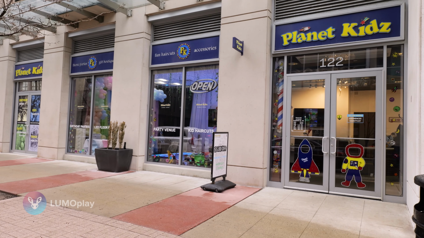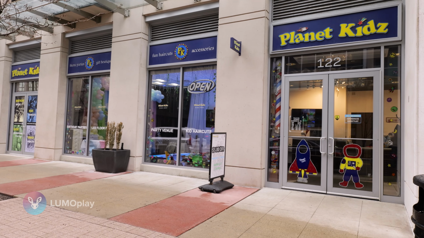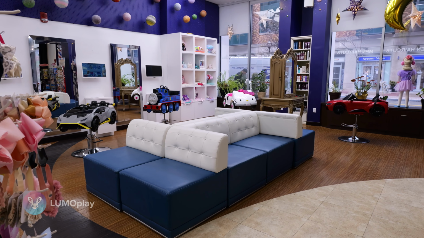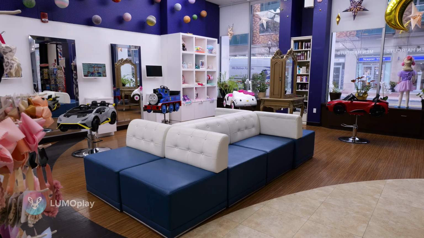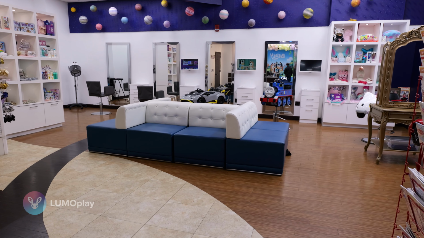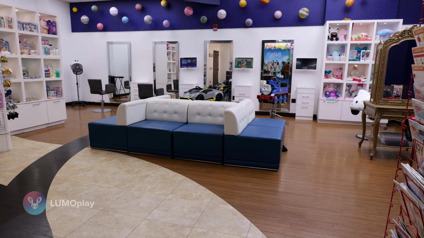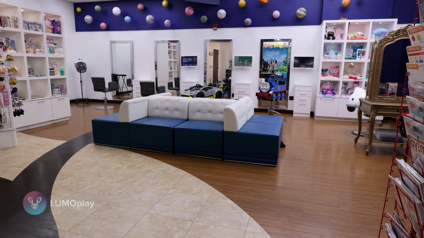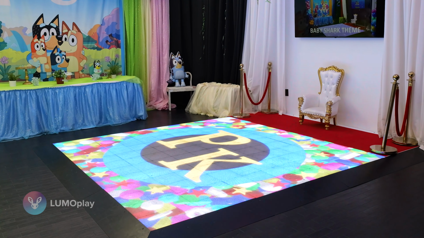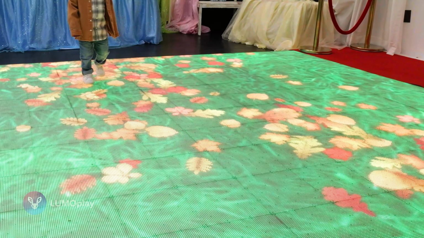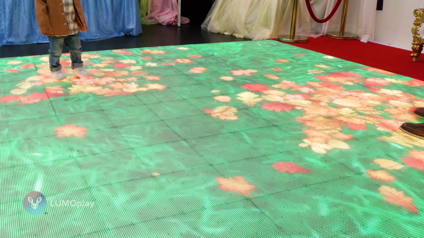Hi, I'm Kurt from LUMOplay, and this is Planet Kidz, a super cool children's salon and party space in New Jersey. From haircuts to birthday parties, Planet Kidz is designed to keep kids engaged, comfortable, and excited to be there. The centerpiece of their party space is an LED floor which uses BrightLogic's TouchController Pro as an interactive sensor.